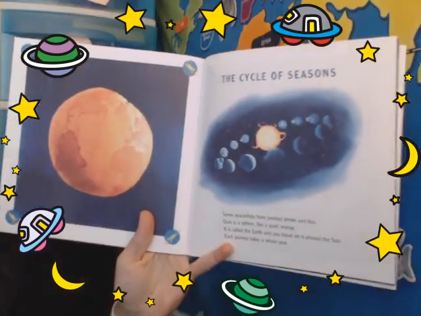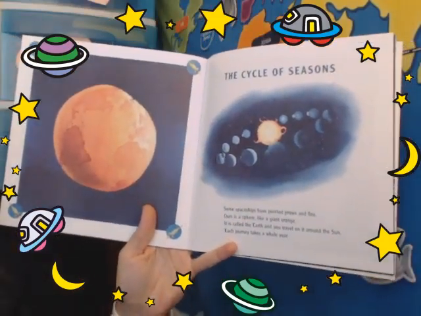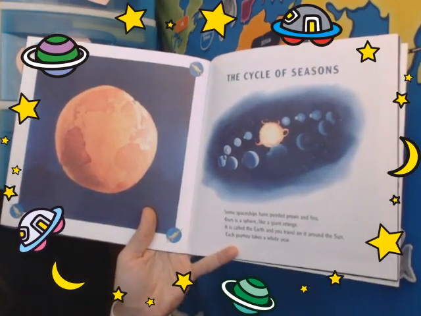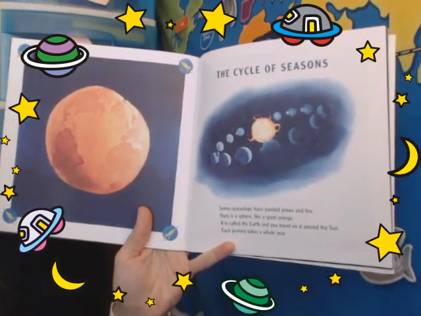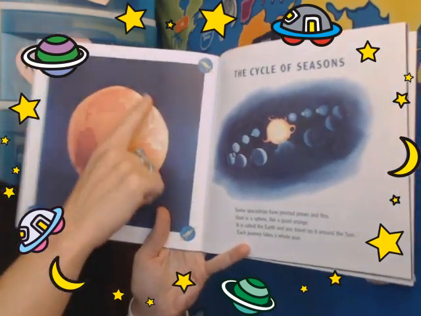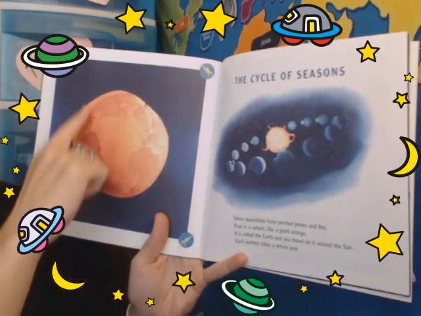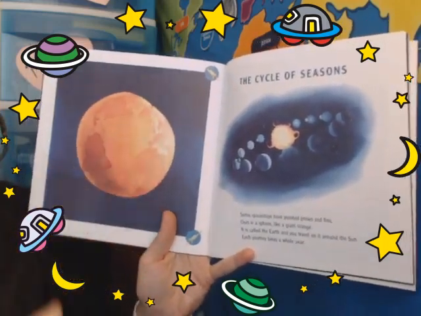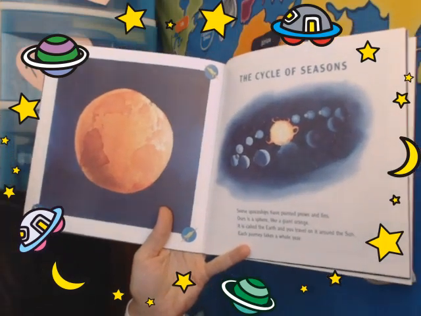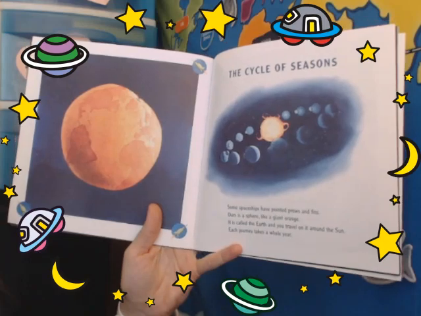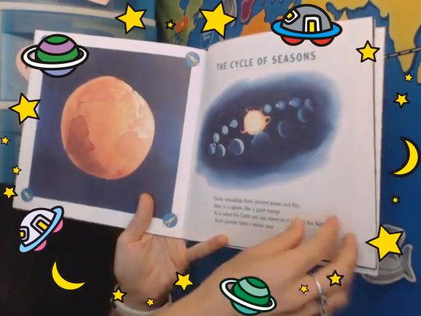The cycle of seasons. Some spaceships have pointed prows and fins, right? So that's the front part that sticks out, and then fins are like a fish, they stick out on the side. But ours is a sphere, like a giant orange. So they're saying Earth is like our spaceship, right? We're going through space on Earth, and they've made it look like an orange. Isn't that funny? It is called Earth, and you travel on it around the sun. Each journey takes a whole year.